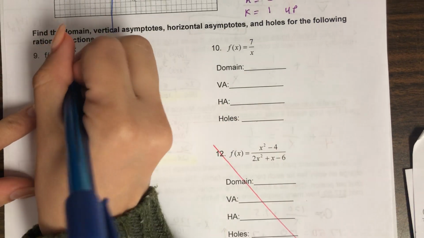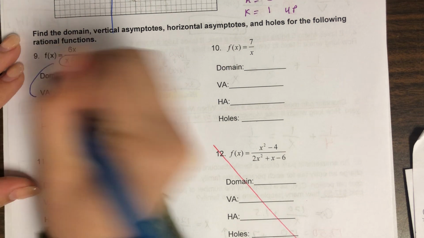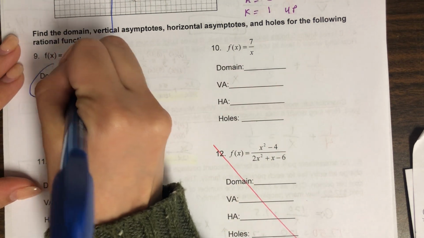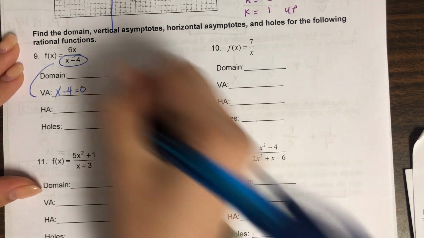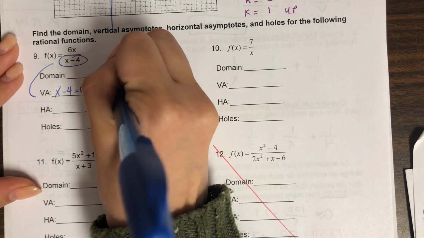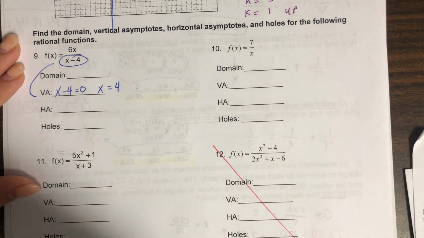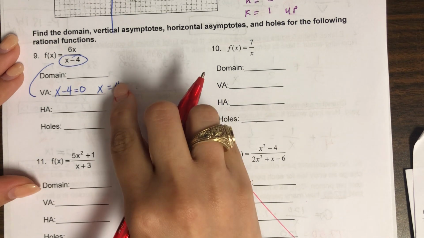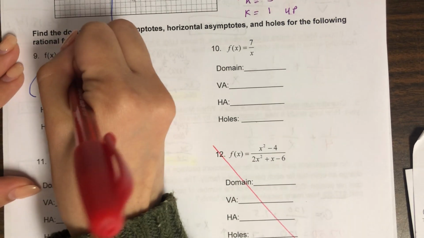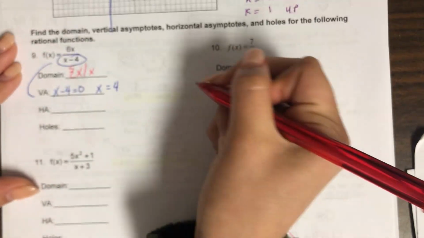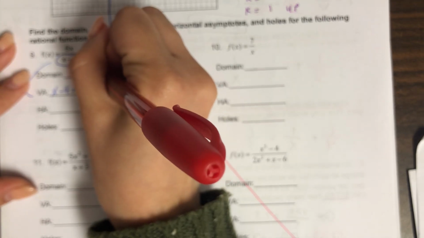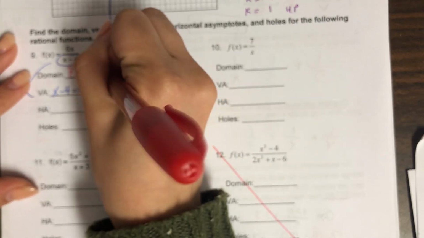Vertical asymptote. My vertical asymptote is my denominator equal to 0. So that means my vertical asymptote is at 4. This is going to tell me right away, hey, my domain, it's going to be everywhere except at the vertical asymptote. So I'm going to go ahead and write not at 4.